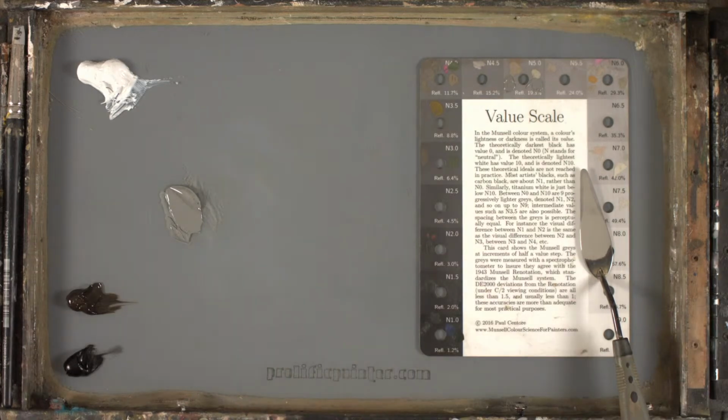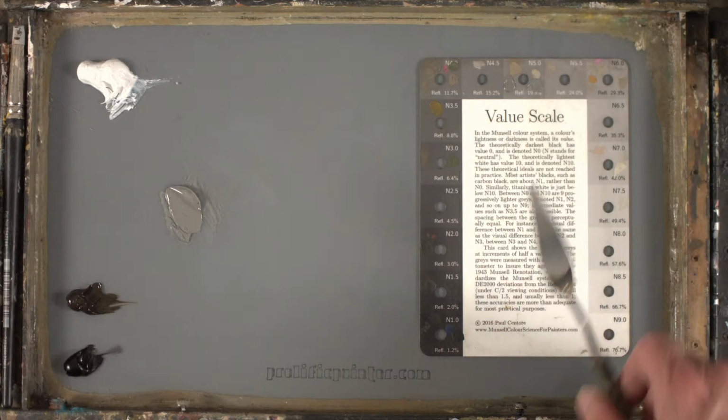Wow, look at you all go. You're getting good at this value stuff. That was fast. Brilliant. Okay, so next we're going to go for the 7.